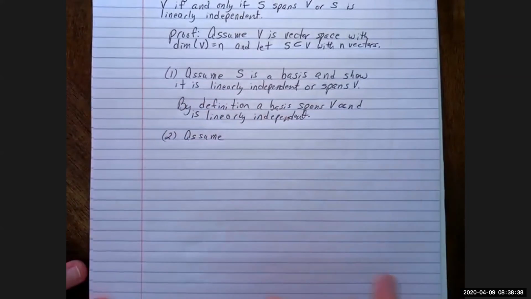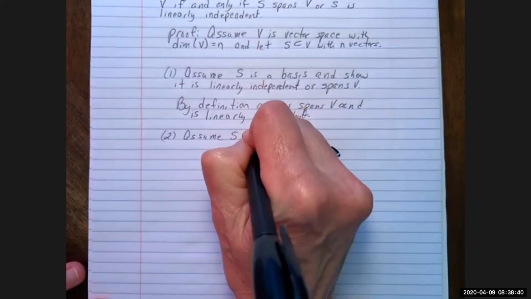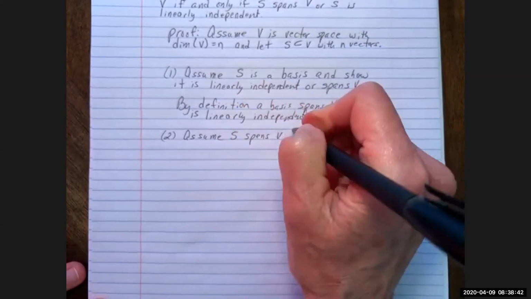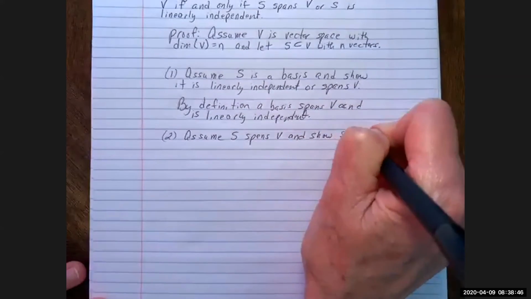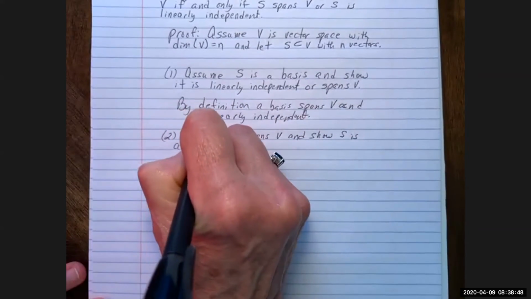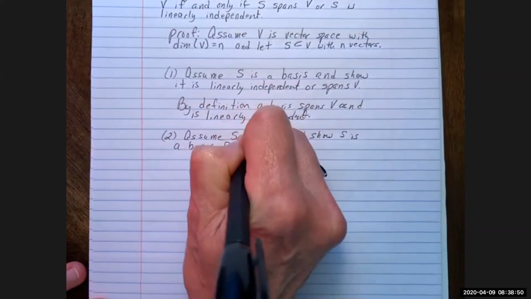Okay, the second one is we're going to assume that S spans V. And now we want to show that it's a basis. So in order to do that, a basis has to span and it has to be linearly independent.